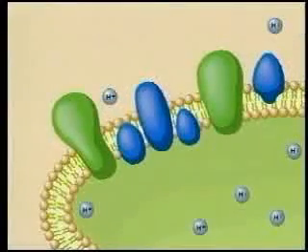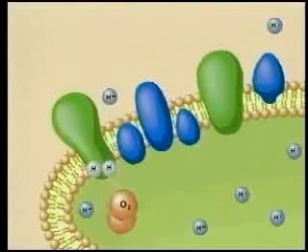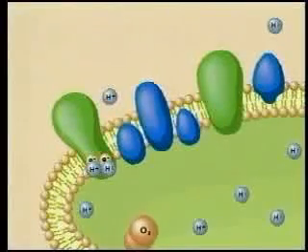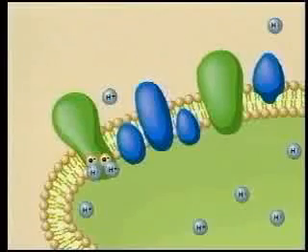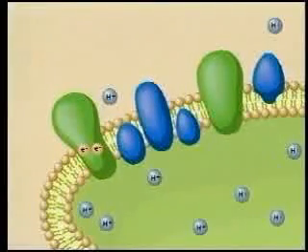Light striking photosystem II is absorbed and its energy is used to split water into one atom of oxygen, two hydrogen ions, and two electrons. The hydrogen ions stay in the thylakoid space, while the electrons move into photosystem II.